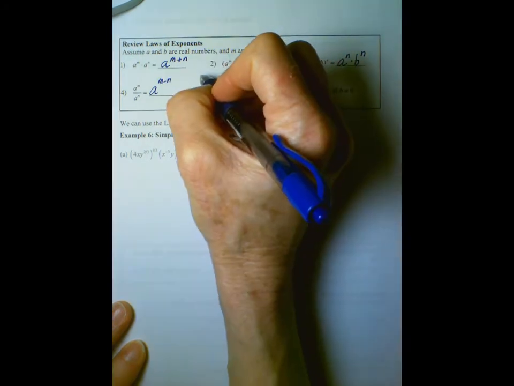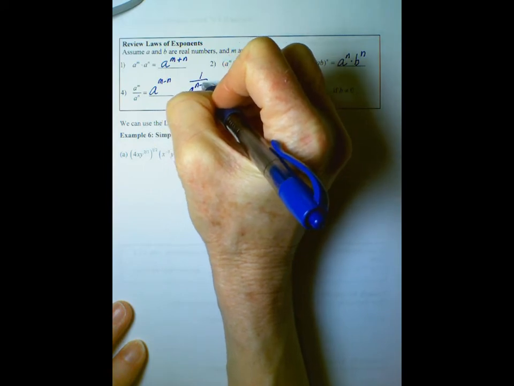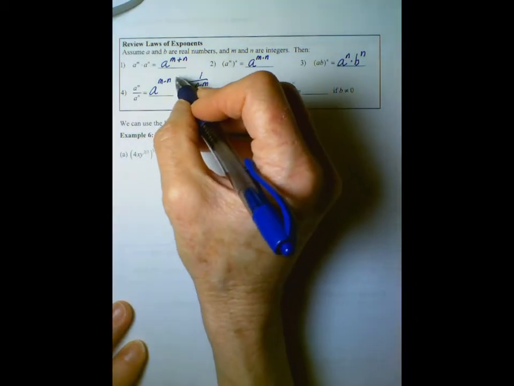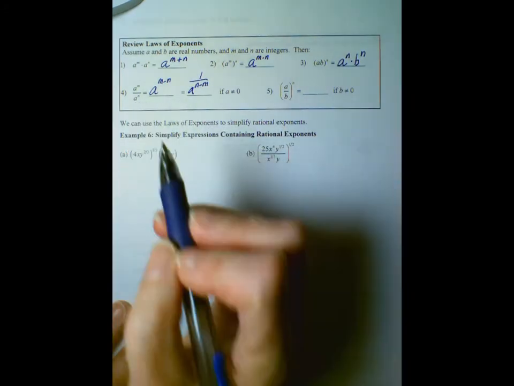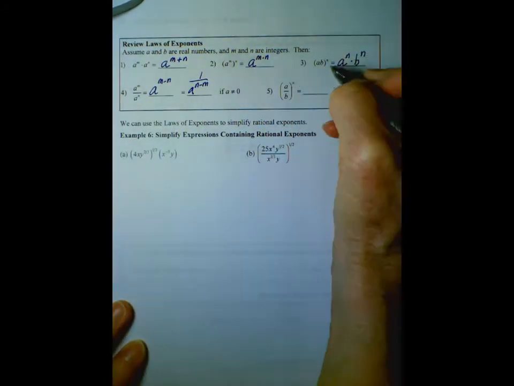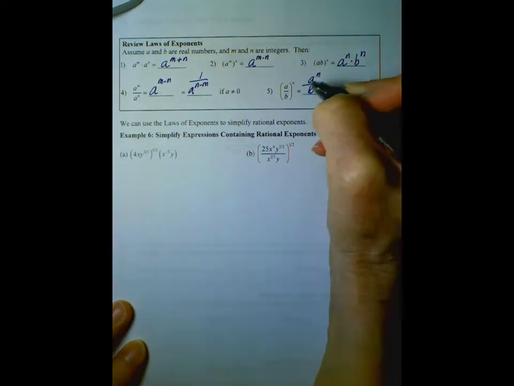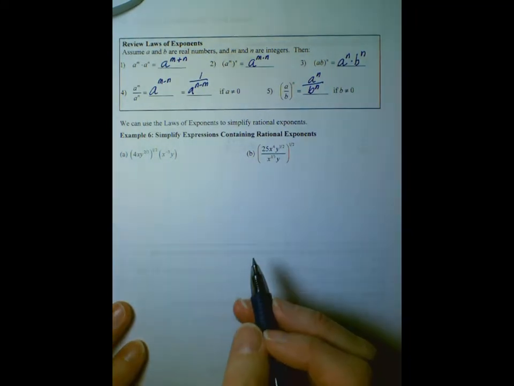Which is also the same as 1 over a to the n minus m. So it kind of depends which one's bigger. With subtraction, the order does matter. So if you get a negative, then it would be the same as this, as long as a is not equal to 0, of course, since we cannot divide by 0. And now here we have a quotient raised to a power, so of course, that's a to the n over b to the n. Everything inside the parentheses gets the exponent, as long as b is not 0.